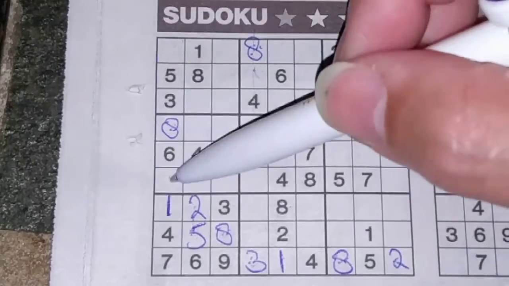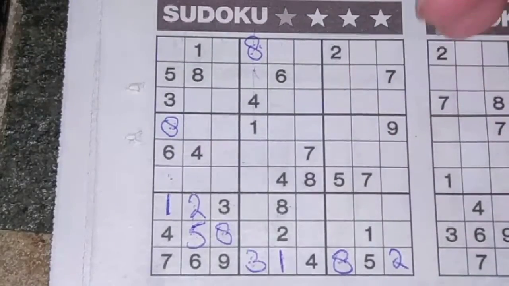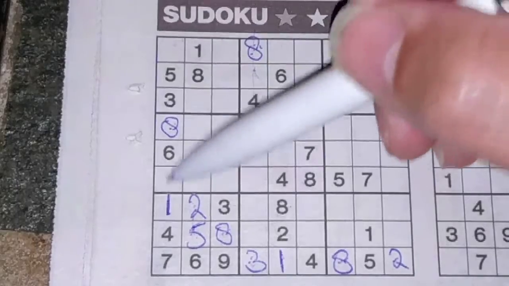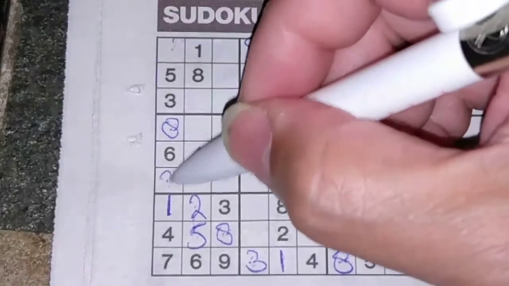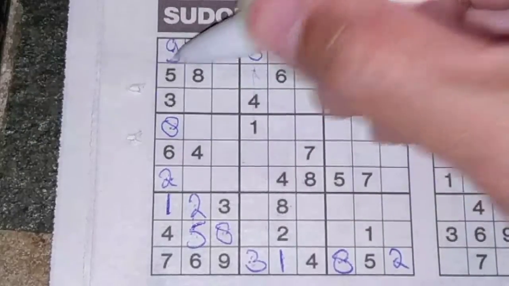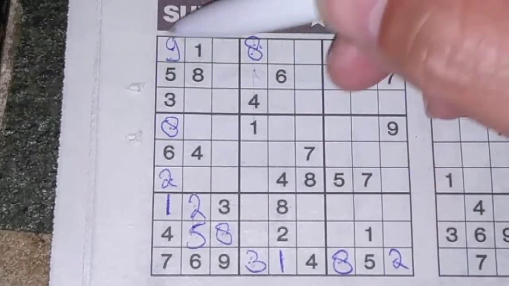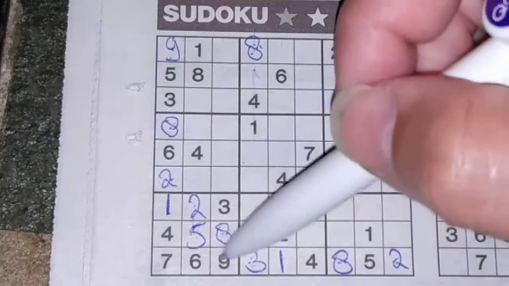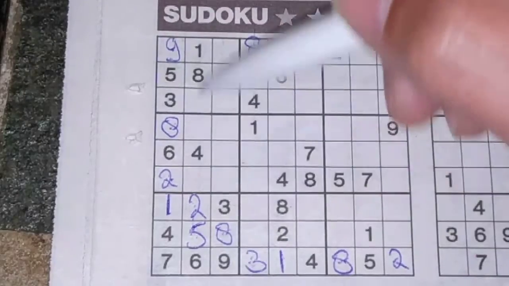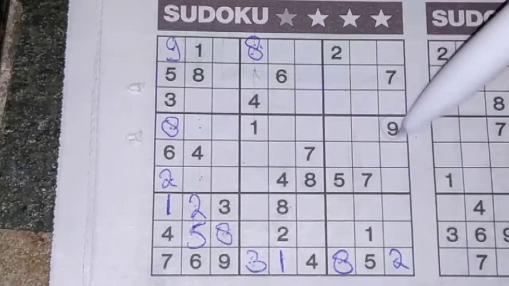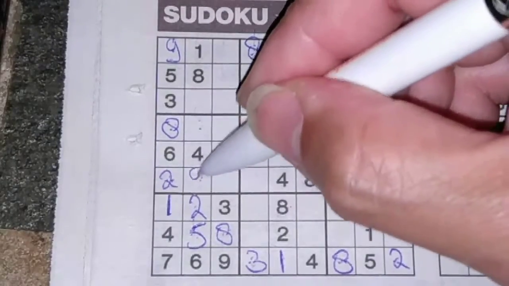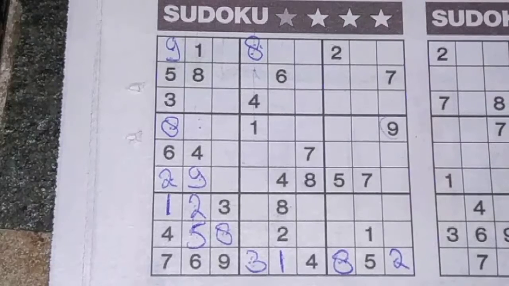2 numbers left in this first column for the numbers 2 and 9. We see here 2, no 2 there. 2 should be here, and the 9 goes there. 9 in this column, 9 in the third column, so the column between, the second column, the only 2 places for the 9 here or there. But I see here 9, no 9 there. 9 should be here.